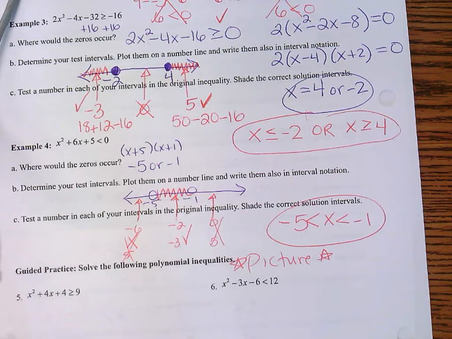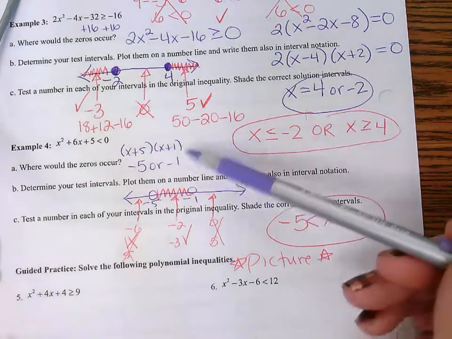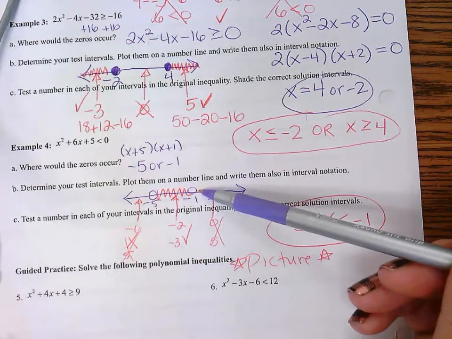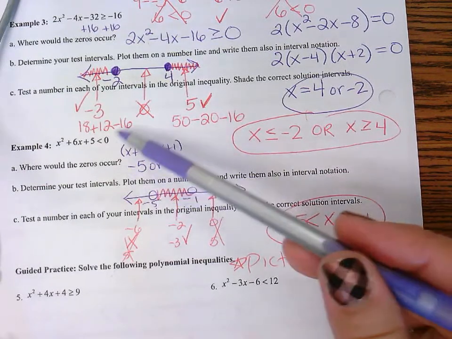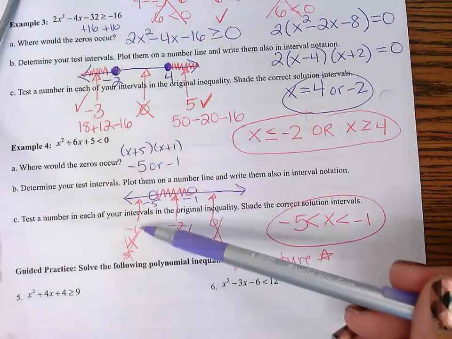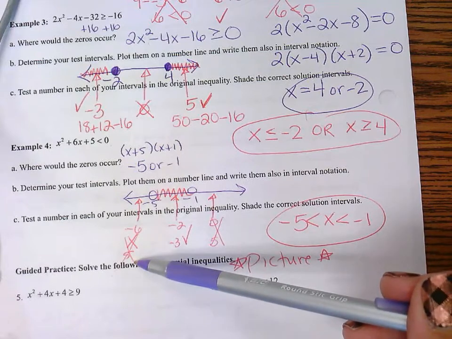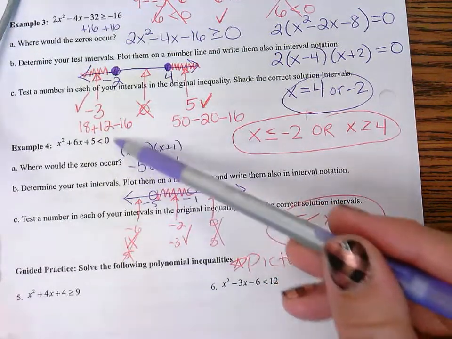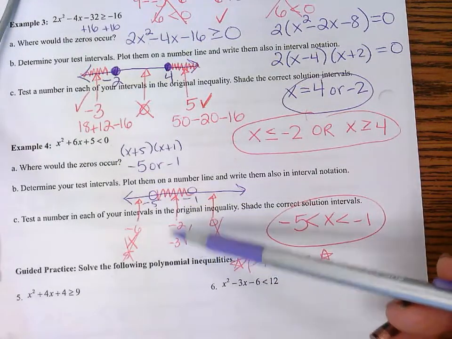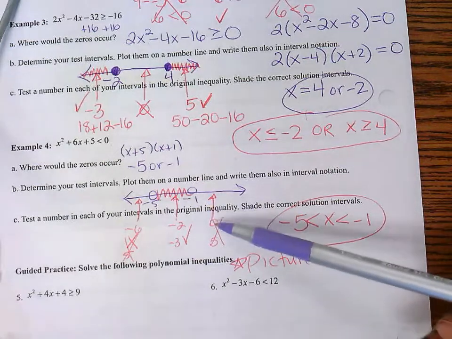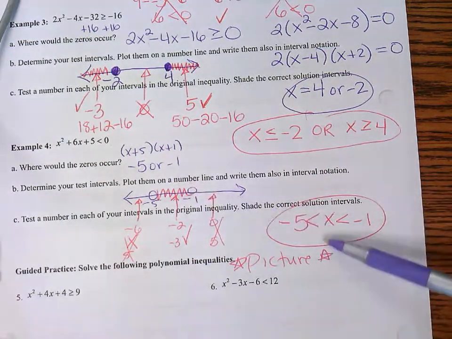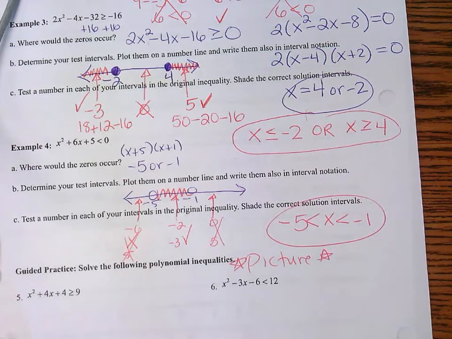So here's my solution to example 4. I found that negative 5 and negative 1 were my x-intercepts. I plotted them with open circles on the number line because it was strictly less than 0. I did my 3 test intervals. When I tested negative 6, I got a positive number, so that was not right. I want a negative number, less than 0. When I tested in between, I got negative 3, so that section works. And when I tested over here, I got a positive number, so it didn't work. So my final solution was that x has to be between negative 5 and negative 1.